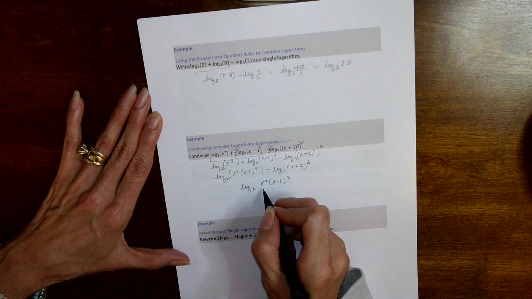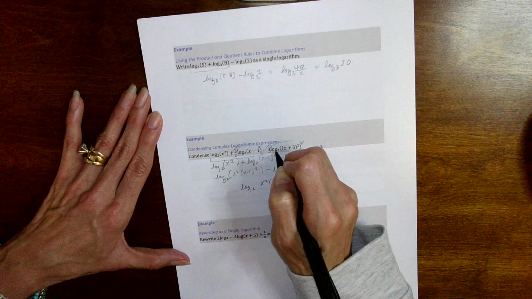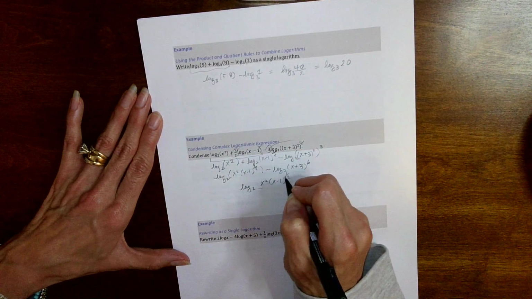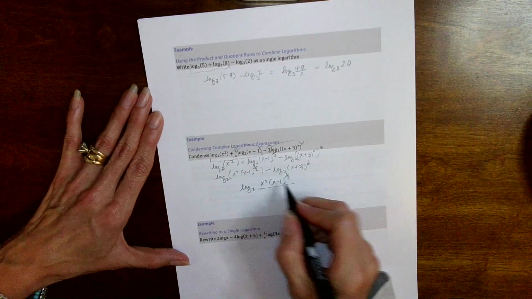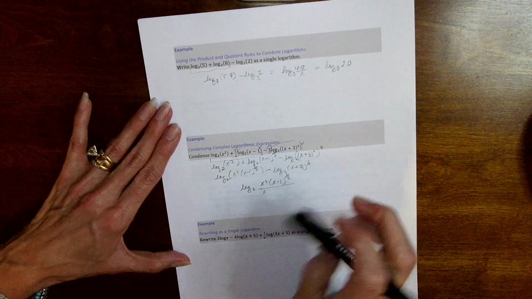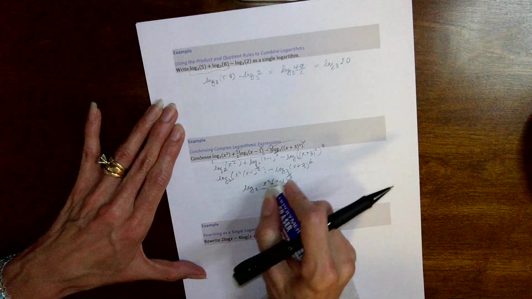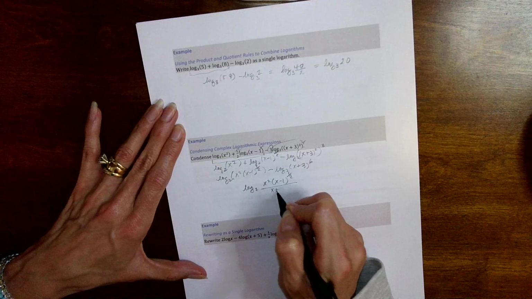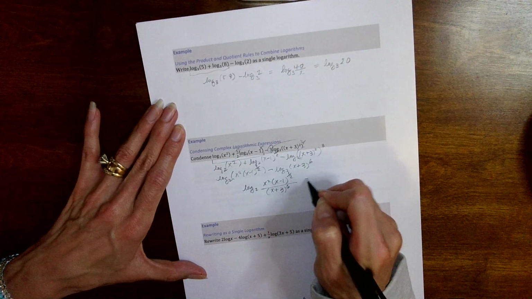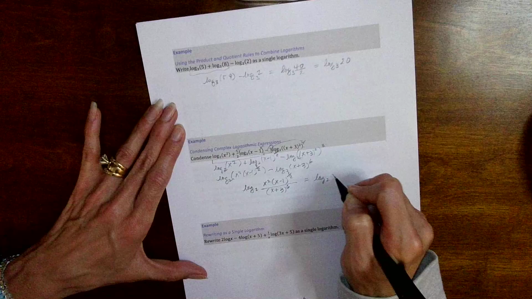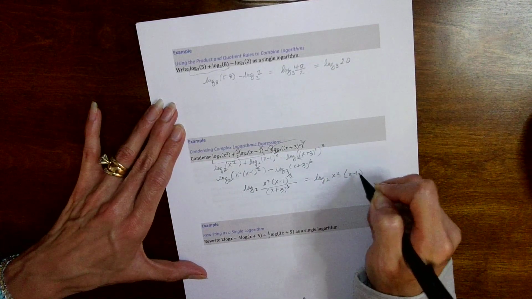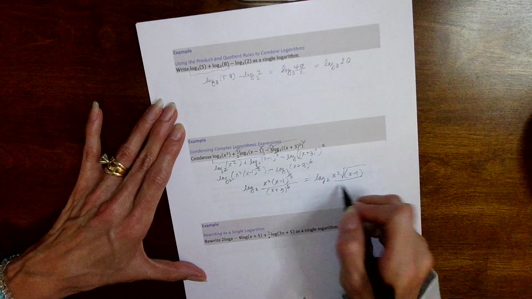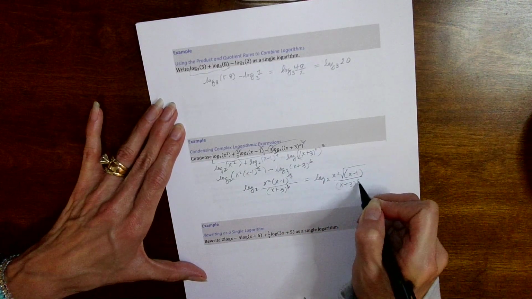So this is log base 2 of x squared (x minus 1) to the 1/2. Oh, that should have been a 1/2. So division, so over (x plus 3) to the 6th. So this becomes log base 2 of x squared, times the square root of (x minus 1), over (x plus 3) to the 6th, because the 1/2 power is the square root.